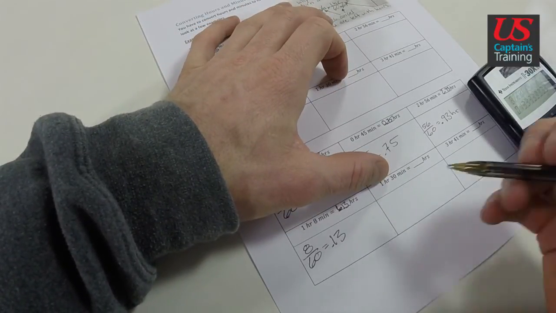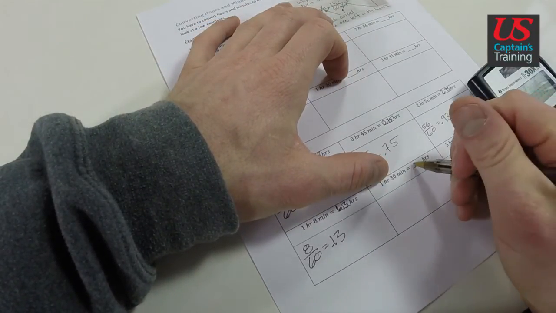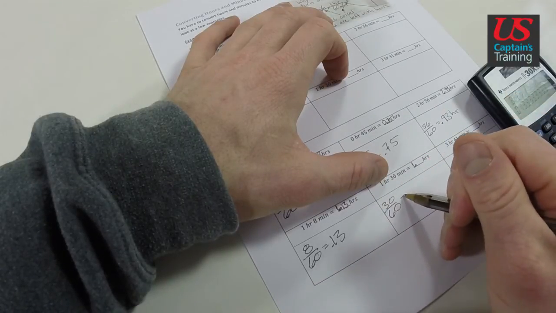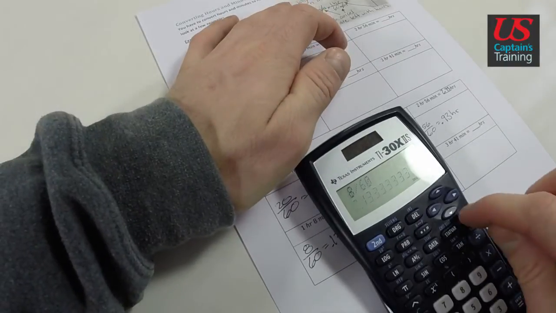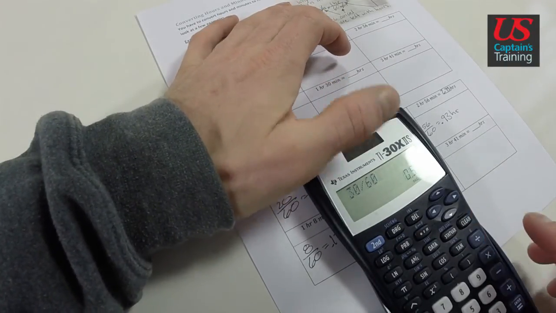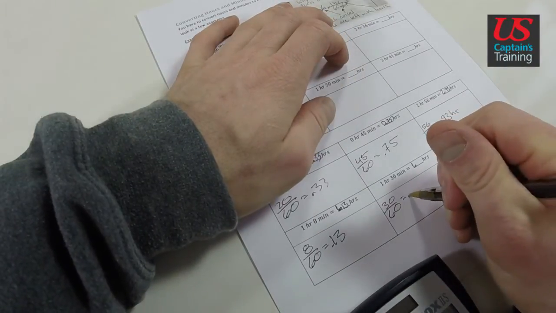1 hour and 30 minutes. This one you could do in your head. This is 1.5 hours, right? 1. Now 30 minutes divided by 60 equals, let's just do it on a calculator. 30 divided by 60 equals 0.5 hours.